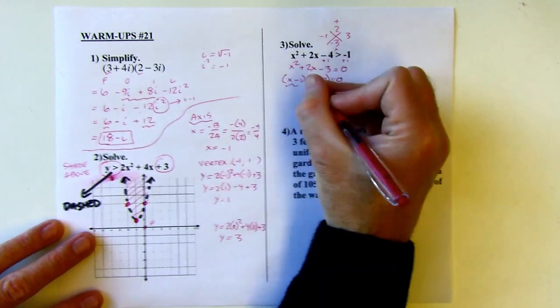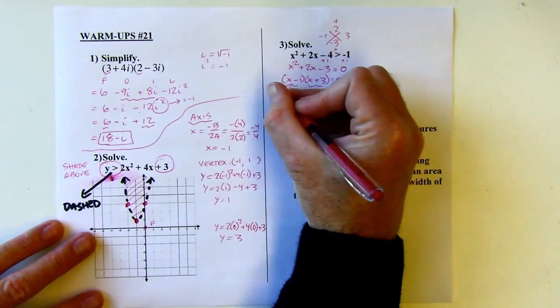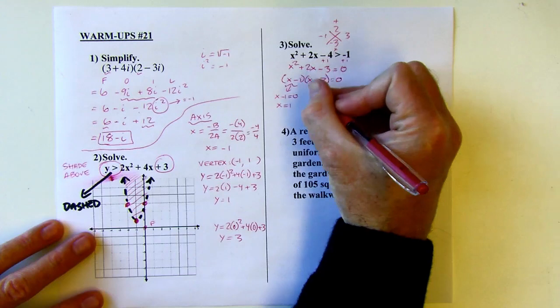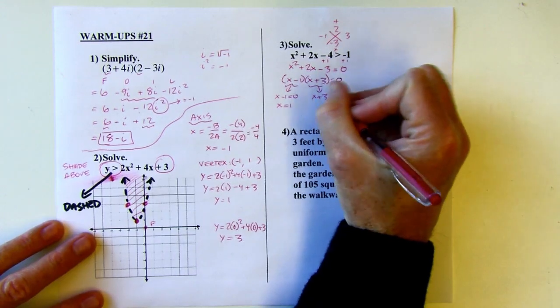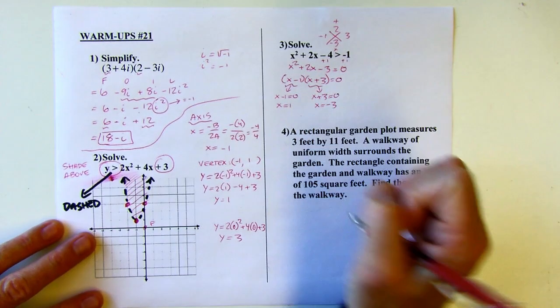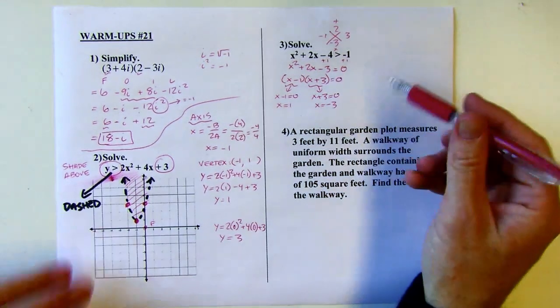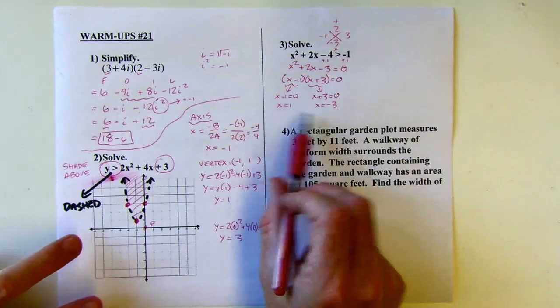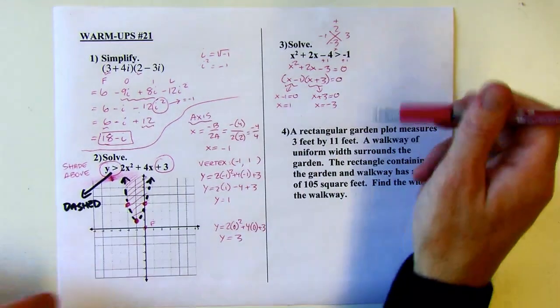Okay, and then I use the zero product property, so if x minus 1 equals 0, that means x equals 1, and if x plus 3 equals 0, then x equals -3. So those are my dividing points. That's the solution to this equation. It's not the solution to the inequality, but it's a big piece of the solution to the inequality.